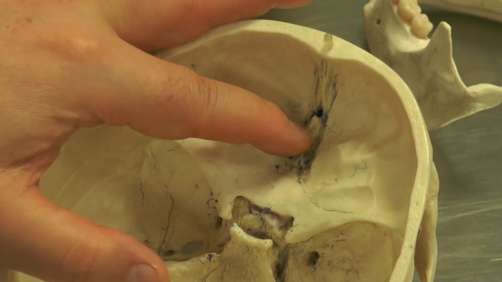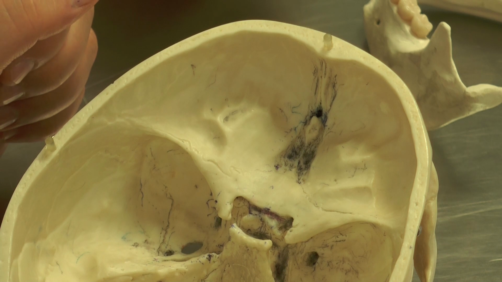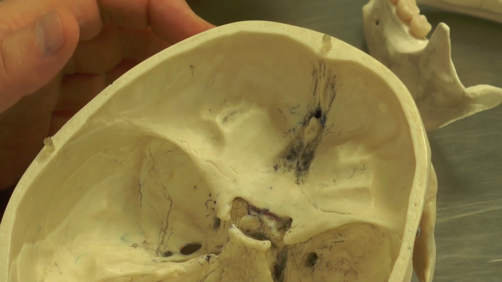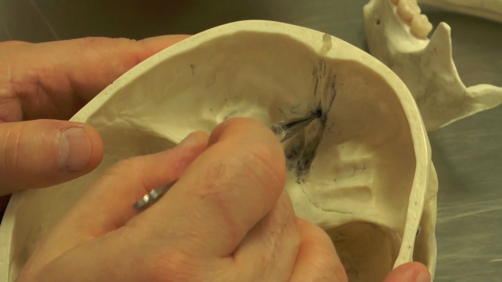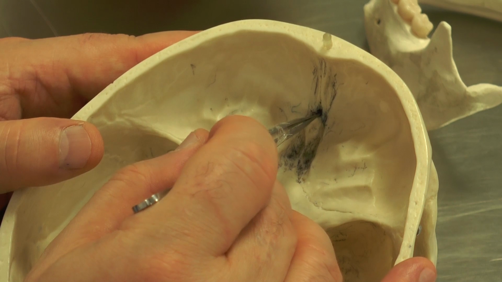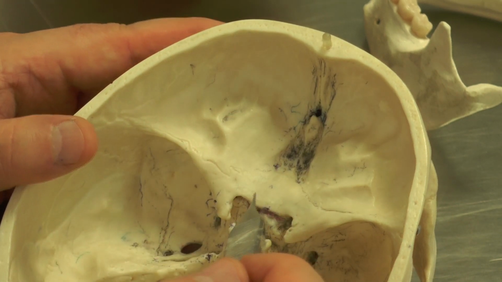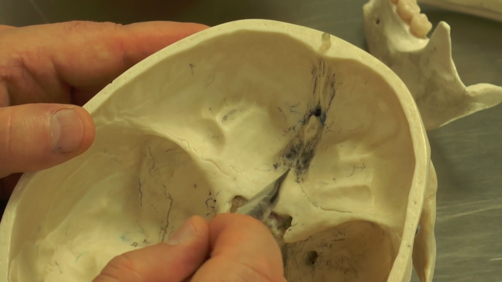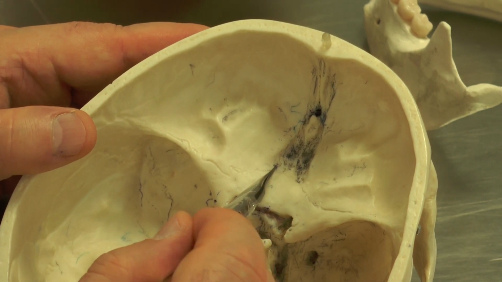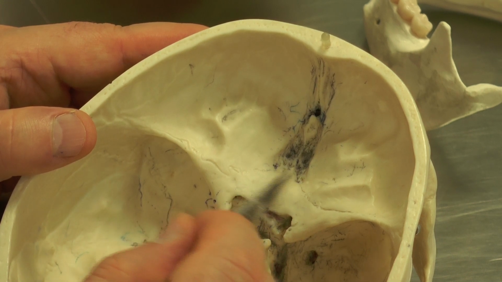So on either side we have the cribriform plate. I said that. What else do we have? Then we have the foramen caecum, which is this. Foramen caecum is a blind foramen. And then we have the anterior and posterior ethmoidal canals over here. So this is the anterior ethmoidal canal, and this is the posterior ethmoidal canal.